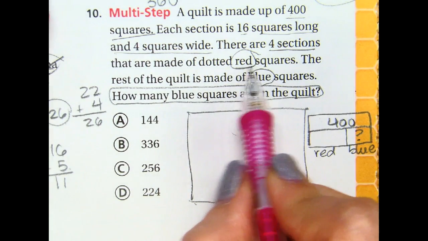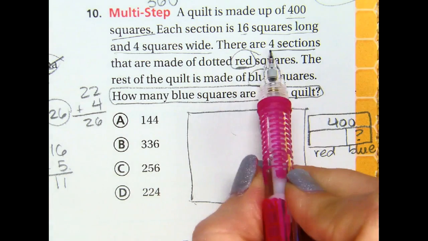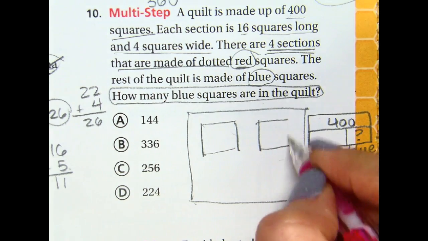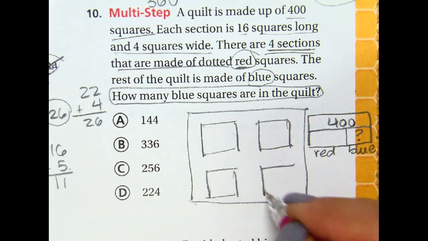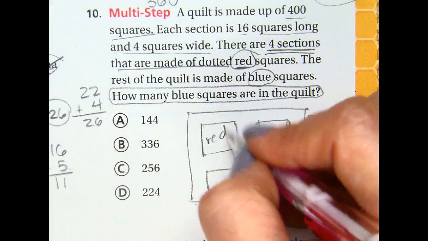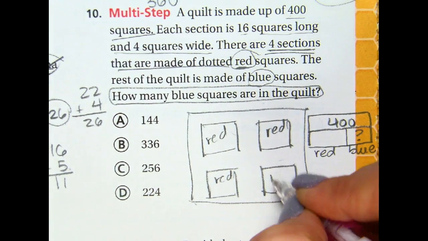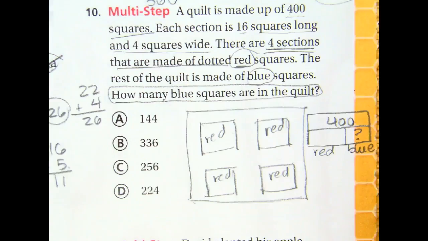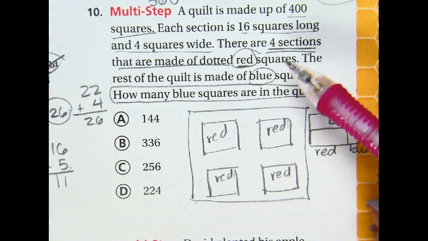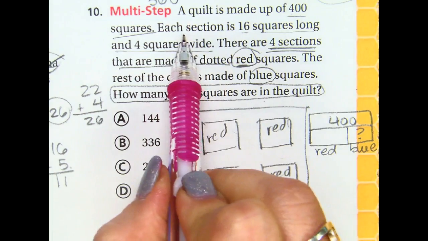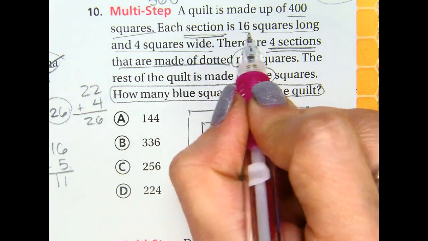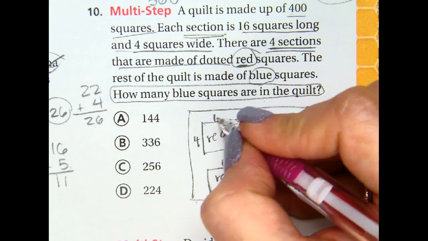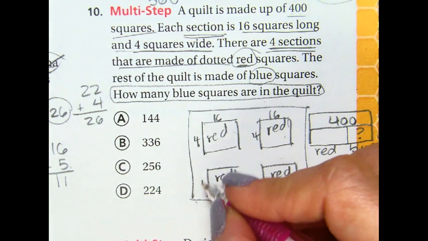So let's look back and find out about the red. It says there are 4 sections that are made of red. So I'm just going to start drawing. Here's a section, here's a section, here's a section, and here's a section. This is red, red, red, red. Okay, so we're literally just drawing what's going on. If you can do that, you'll start understanding where the numbers go. It says each section, so each one of these parts, is 16 squares long and 4 squares wide. So let's just write that down. It's 4 by 16, each of them. They're all the same size.